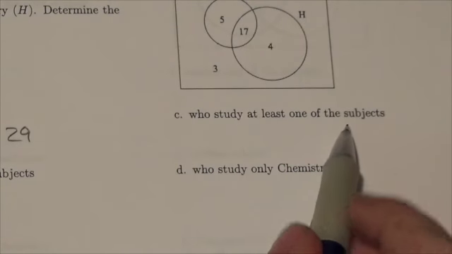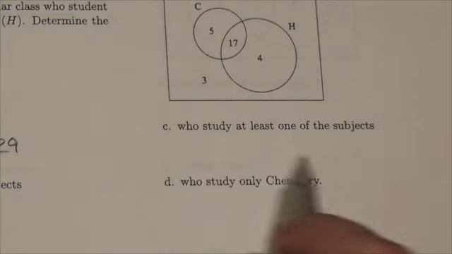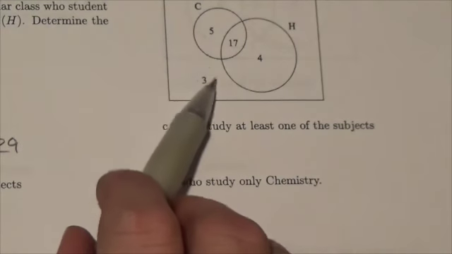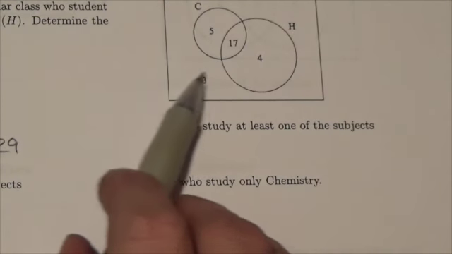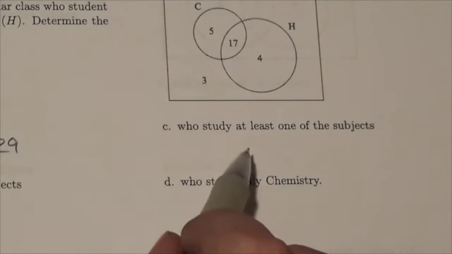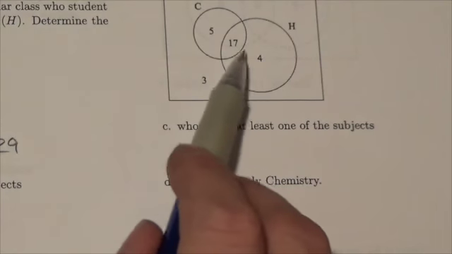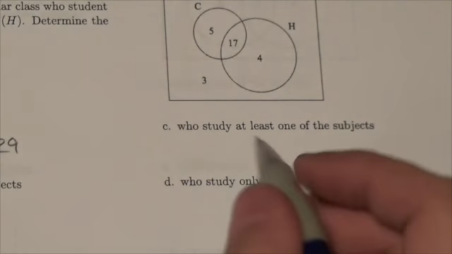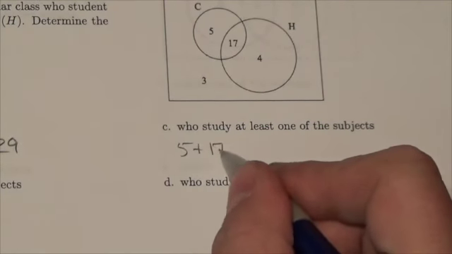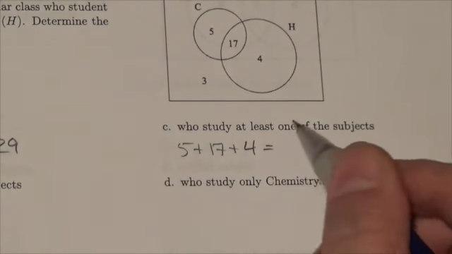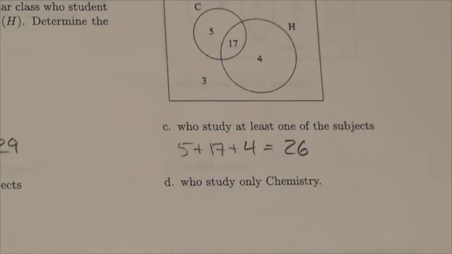Who study at least one of these subjects. At least one of these subjects is excluding this group of 3 who don't study either of them. So it's got to be either the people that just study chemistry, just study history, or the people that study both. So that will be 5 plus 17 plus 4, and that will get us a total of 26.